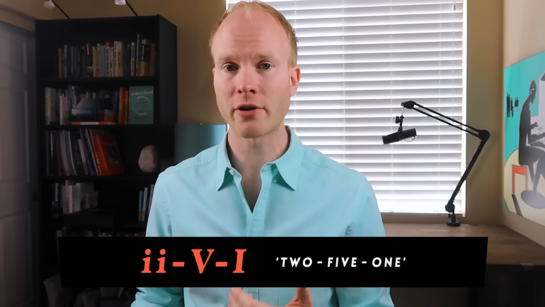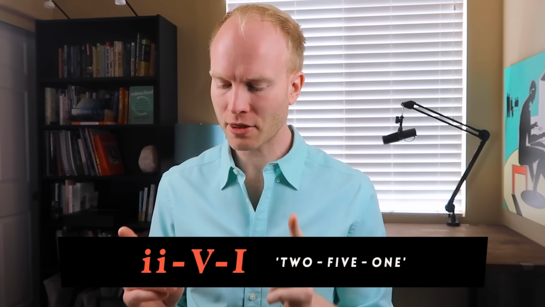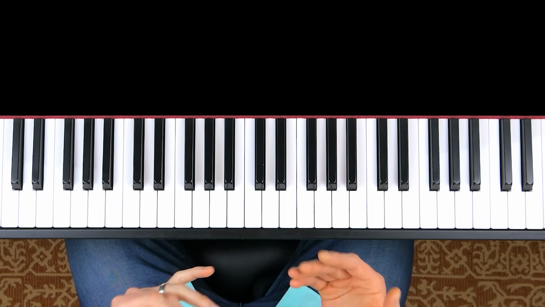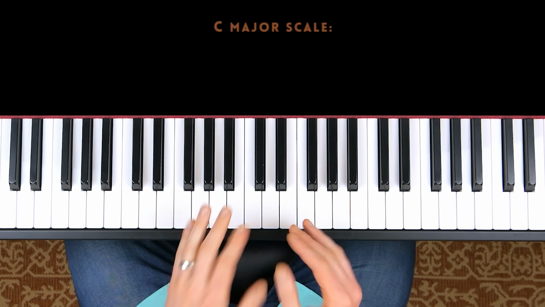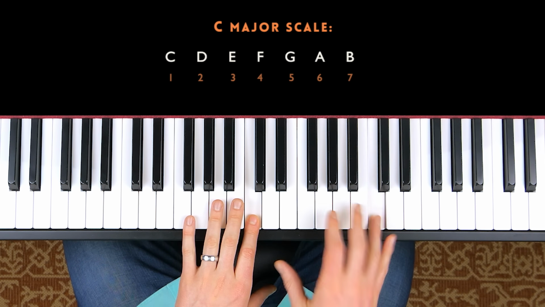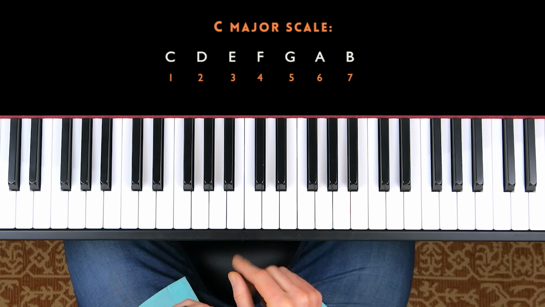Now there's 2 types of 2-5-1. There's a major 2-5-1 and a minor 2-5-1. Let's start by looking at the major 2-5-1 because this is far more common. So let's demonstrate a major 2-5-1 in the scale of C major. This is going to be a set of 3 chords that are going to be built from the notes of C major scale. And the 2, 5, and 1 refers to which scale degree we're building the chord from.